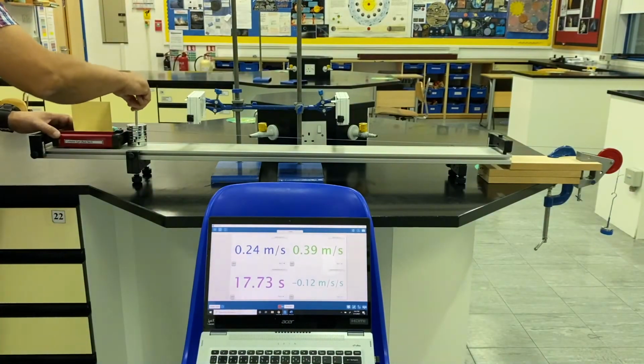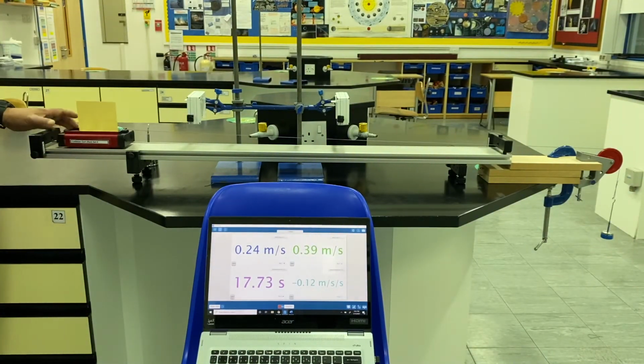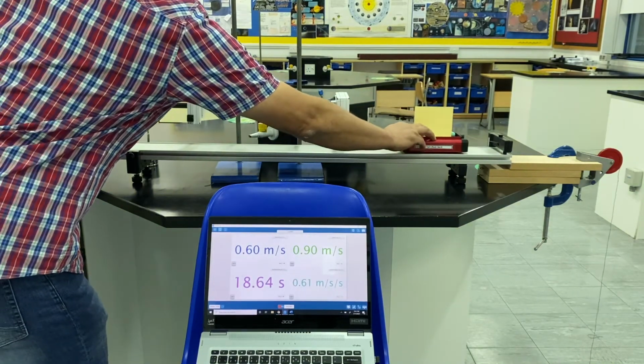So 40 grams is the accelerating mass. New acceleration 0.61.